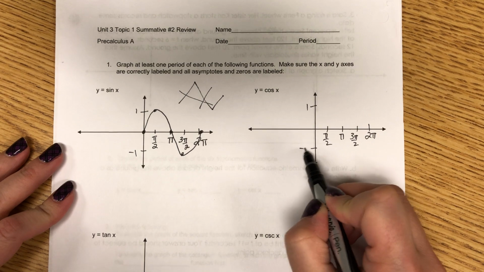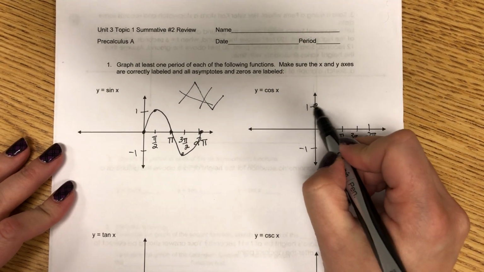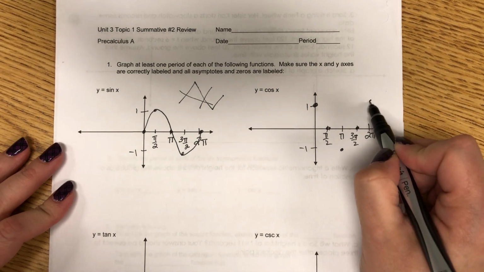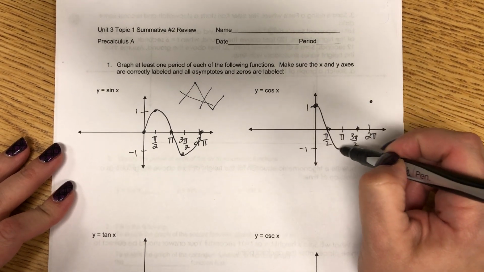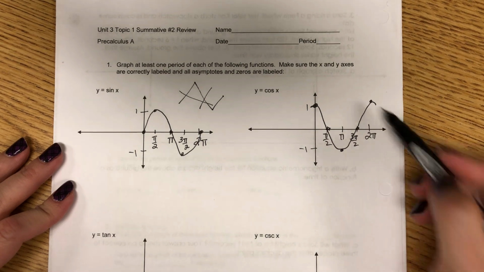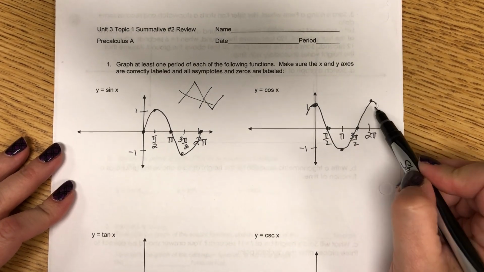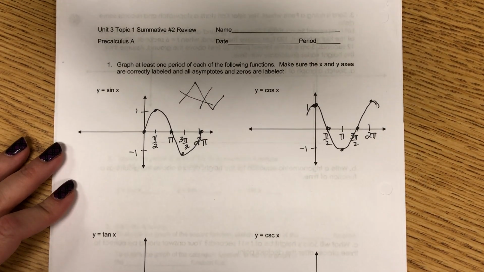Also goes from 1 to -1. Starts at a maximum, middle, minimum, middle, maximum. And with cosine, don't keep that going up. You have to turn it back around like it would continue in its pattern.